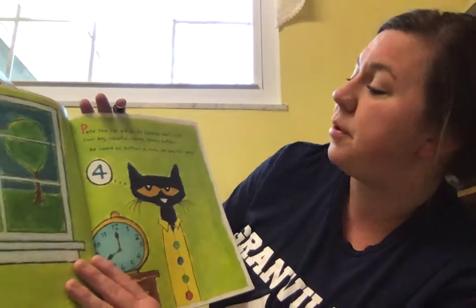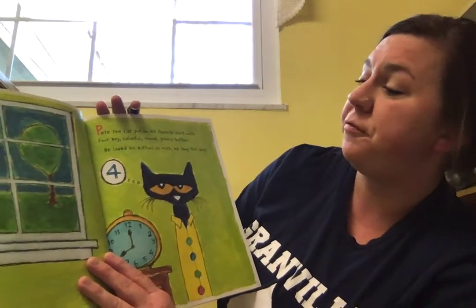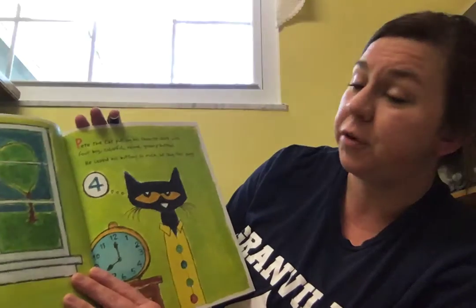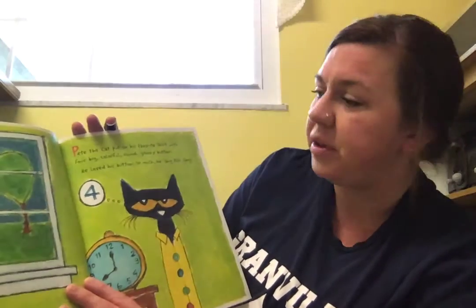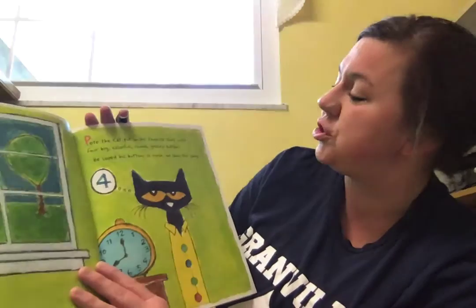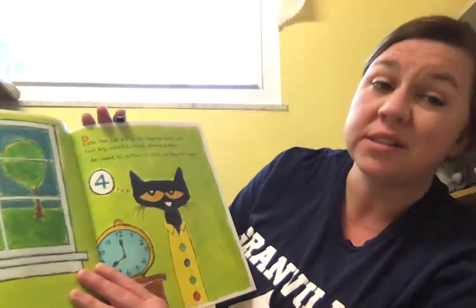Pete the Cat put on his favorite shirt with 4 big, colorful, round, groovy buttons. He loved his buttons so much that he sang this song. Look, it says 4. Uh-oh, here comes singing again.